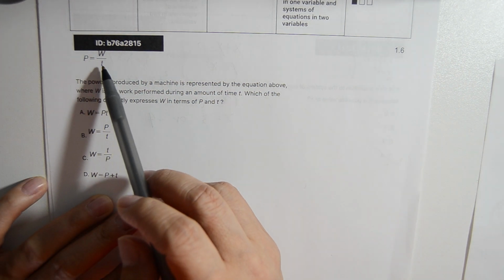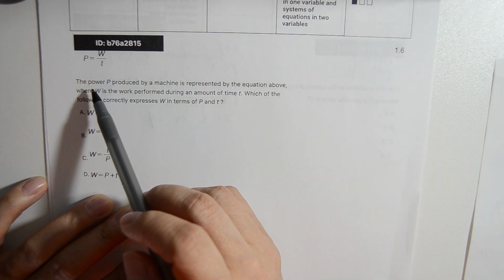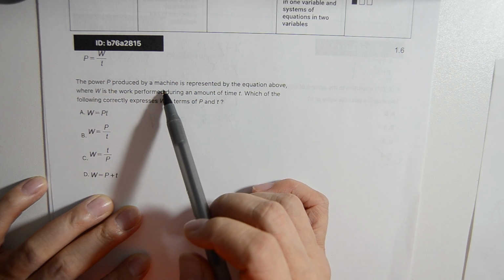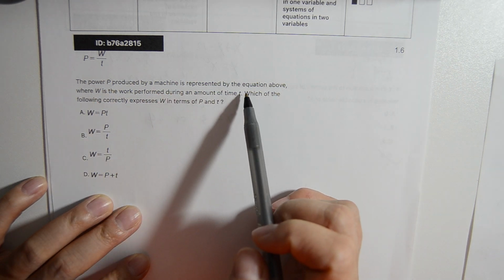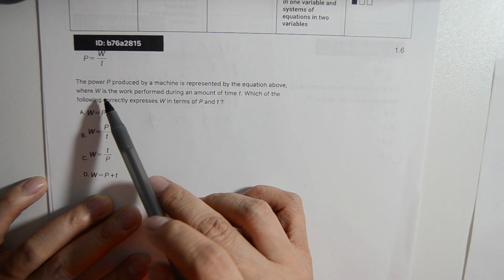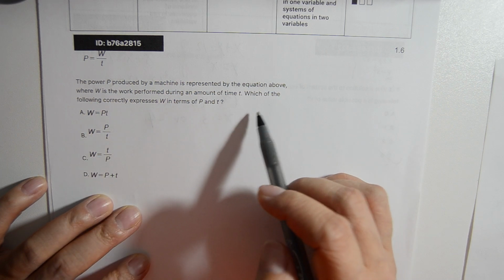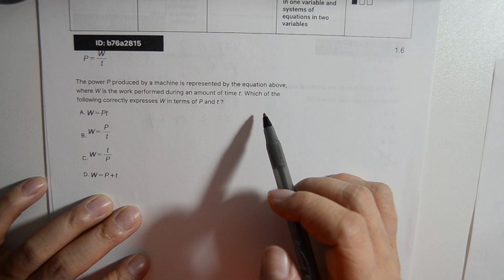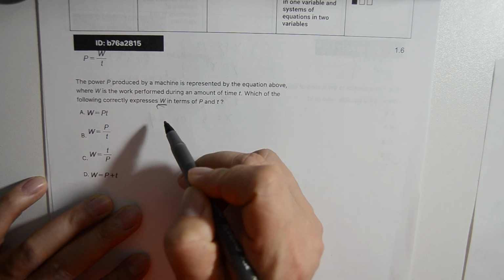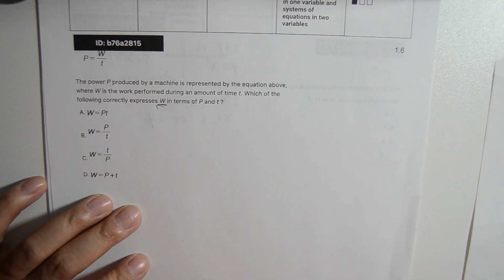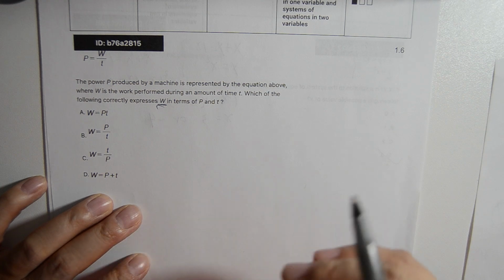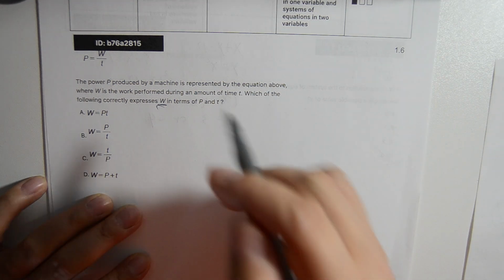P equals W divided by the variable T. The power P produced by a machine is represented by the equation above. And we know W is work performed during an amount of time T. Which of the following correctly expresses W in terms of P and T? So we want to use variables P and T to represent W, right?